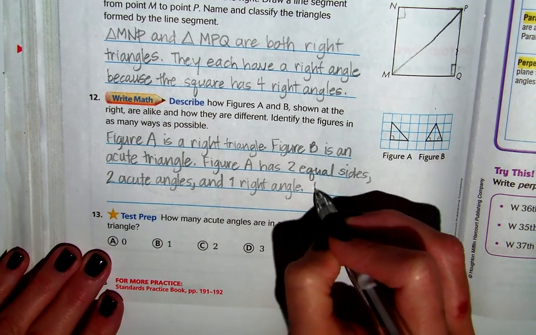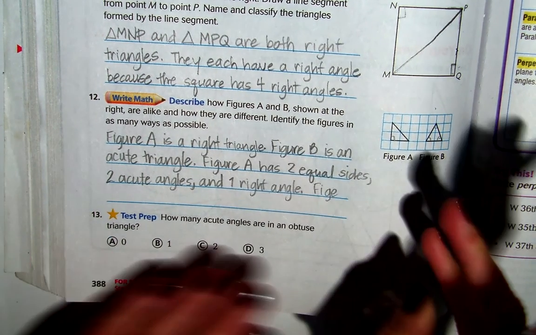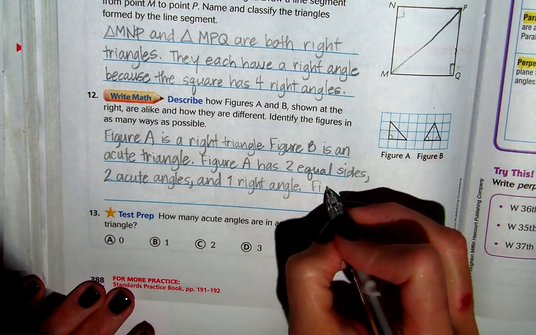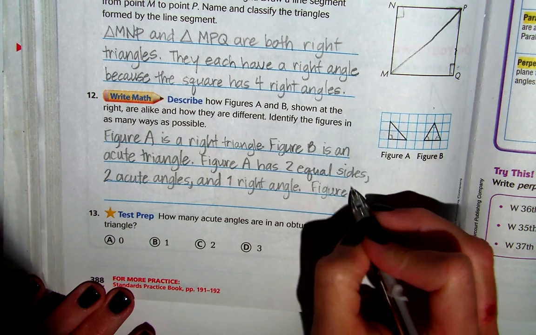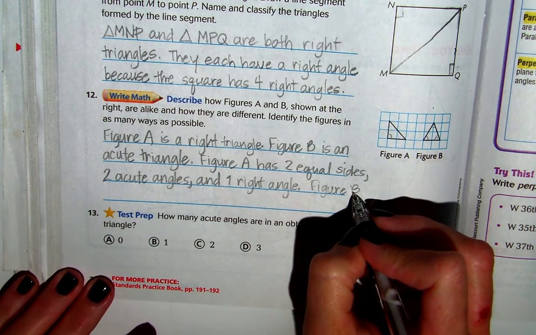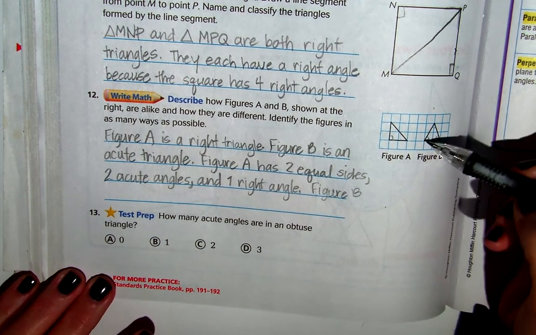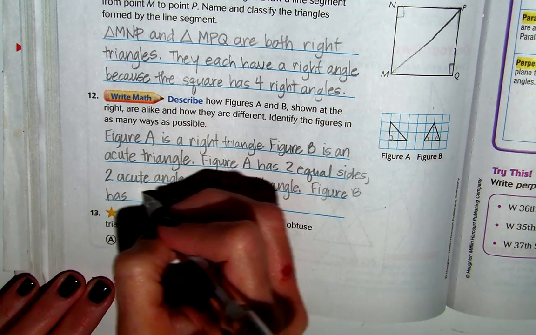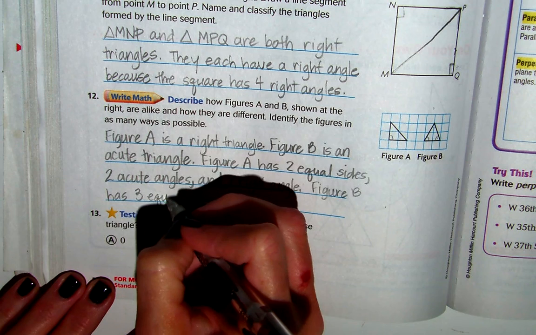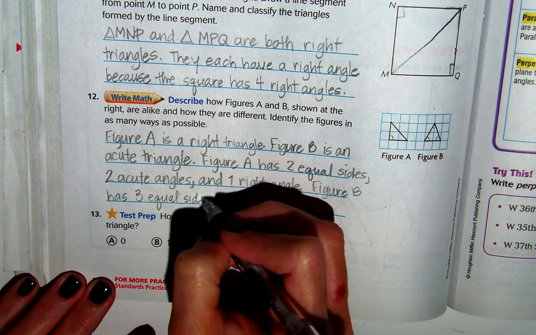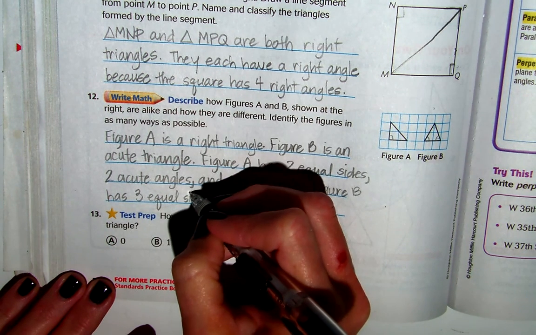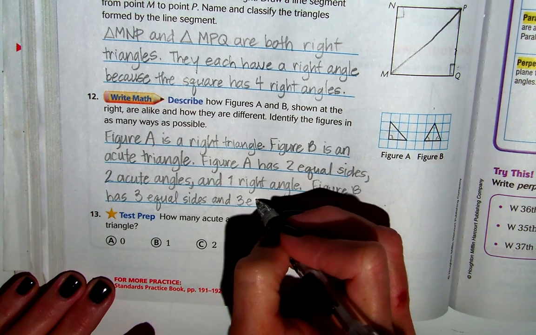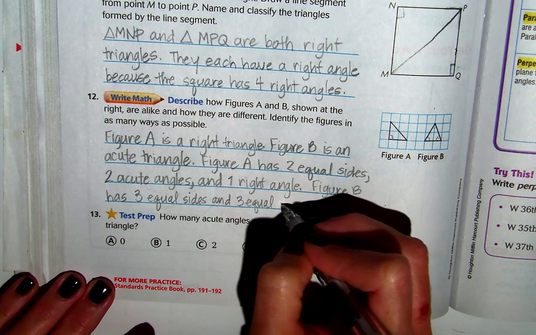Figure B has 3 equal sides and 3 equal angles.